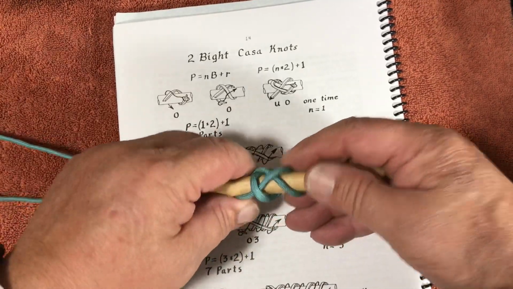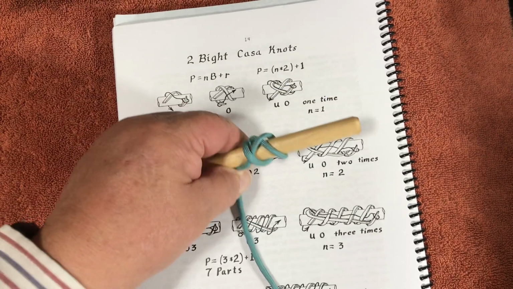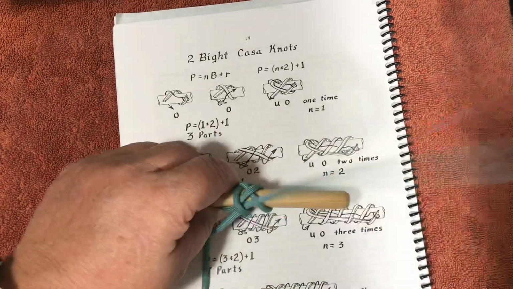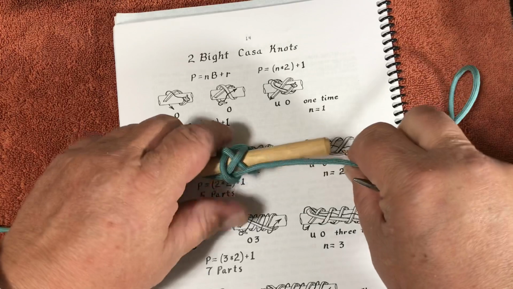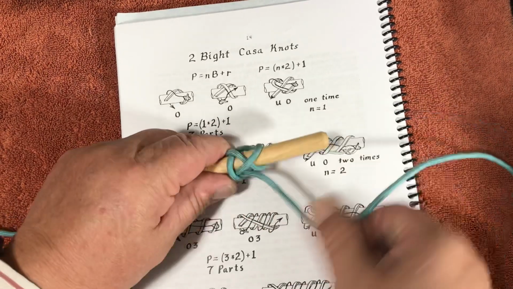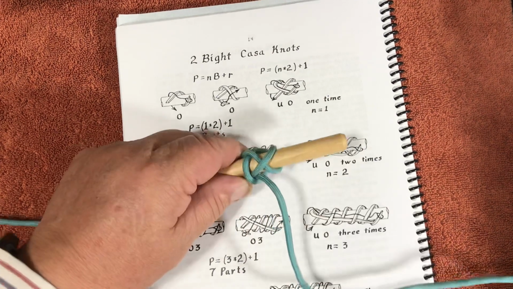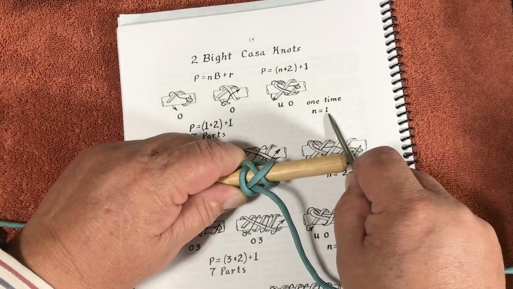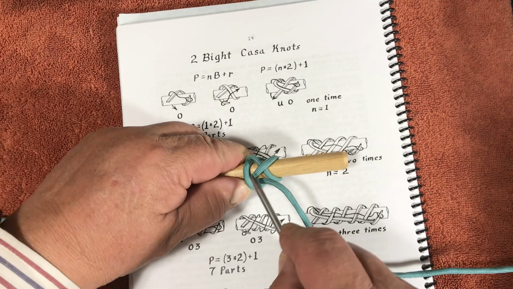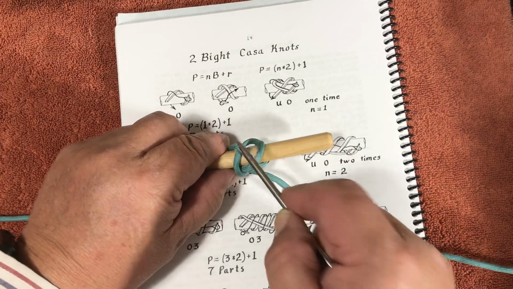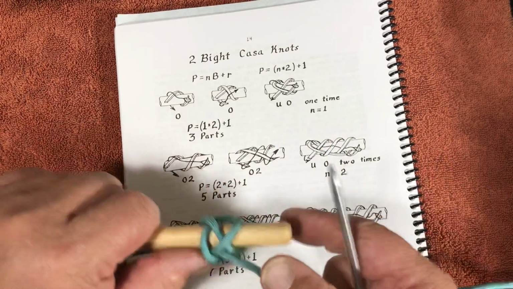And we come back to our standing end, and we come up under to finish our knot. We have tied a 3-part, 1, 2, 3, 2-bight knot. And N equaled 1, so we went over 1 time, and we did an under over 1 time. Okay.